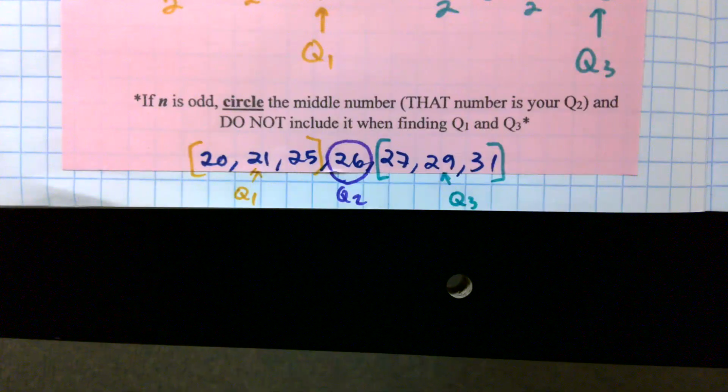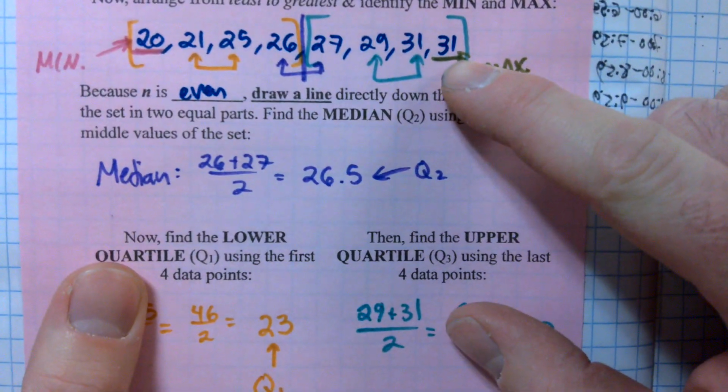Right? If we compare it to the even data set, the one that we worked with, my median went from 26.5 to 26. My Q1 went from 23 to 21. And my Q3 went from 30 to 29. So everything got shifted down because we took away one of my max values. Okay, hopefully you see what I'm talking about.